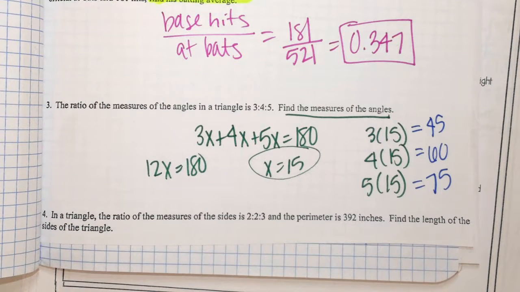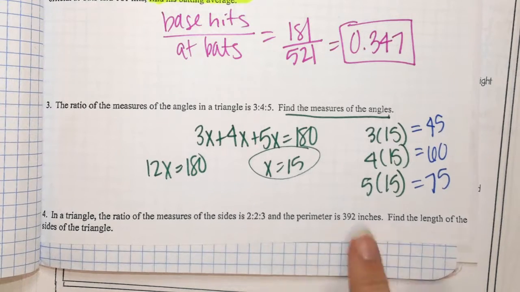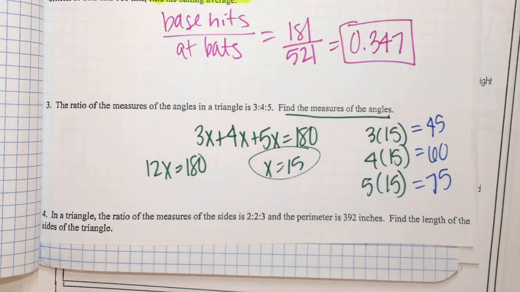Alright, last problem on this page. In a triangle, the ratio of the measures of the sides is 2, 2, 3, and the perimeter is 392. Find the length of the sides.